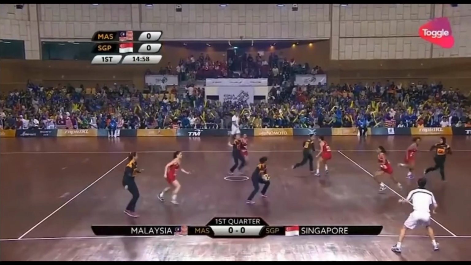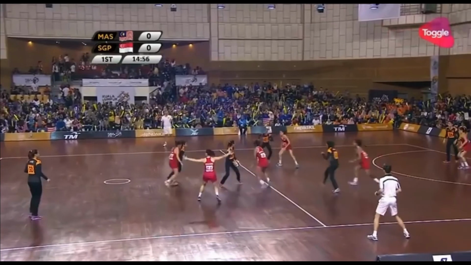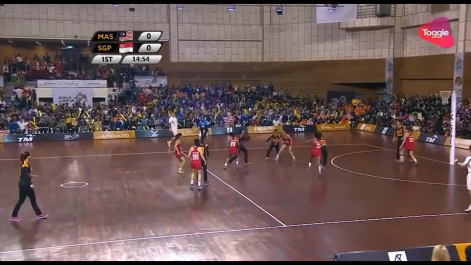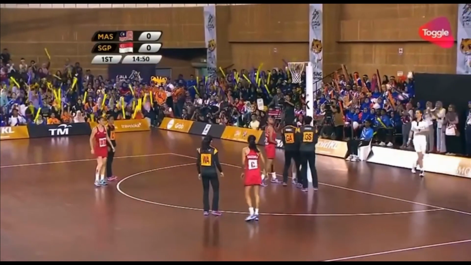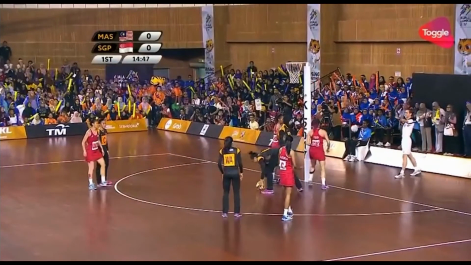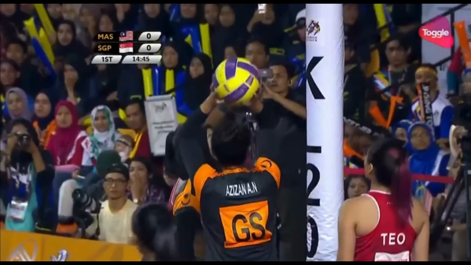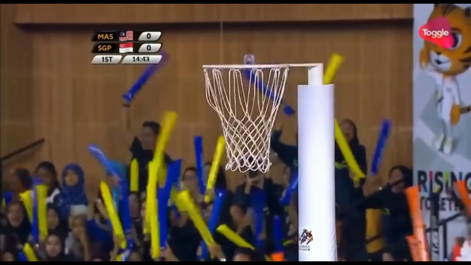It's Malaysia's centre pass to start off the match. Singapore will need to start this quarter off strong. Ball dropped by Nazra.